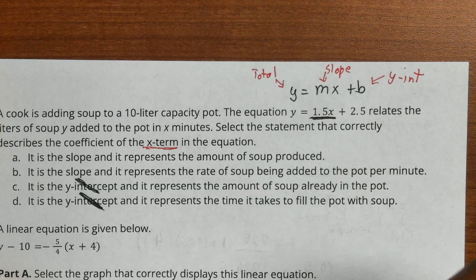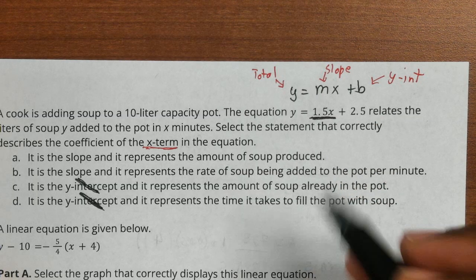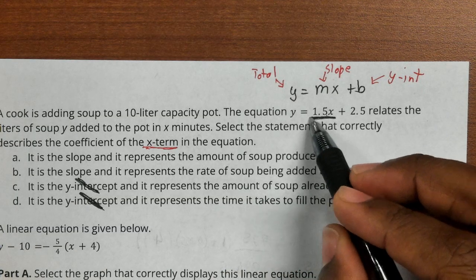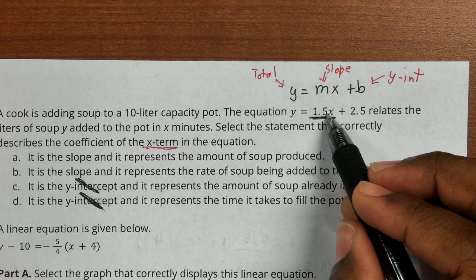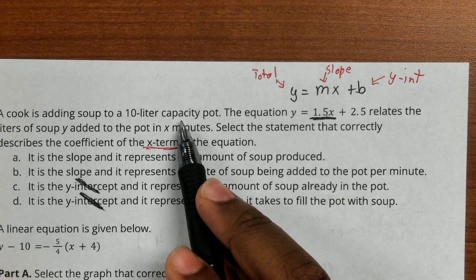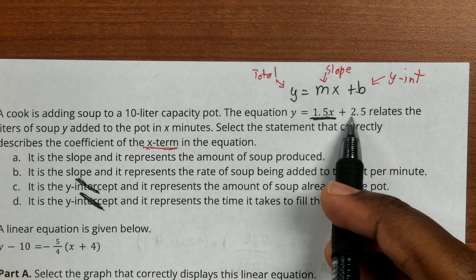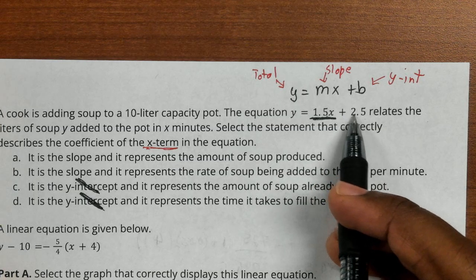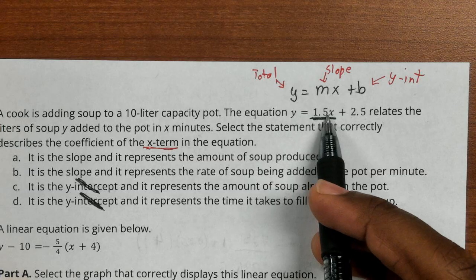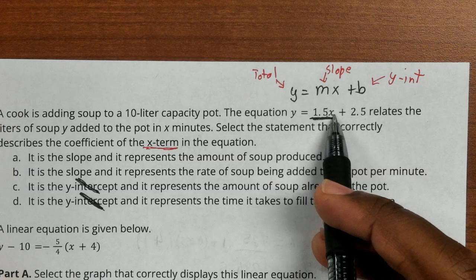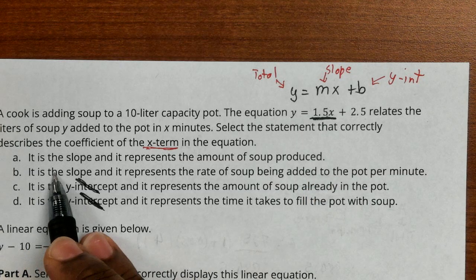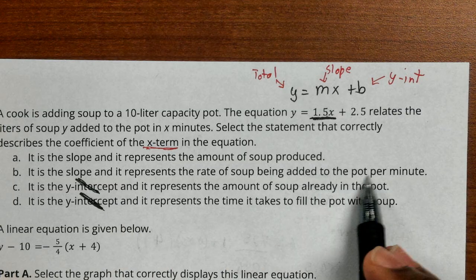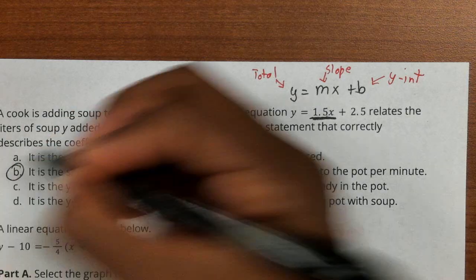So normally you can use your keywords like per, each, and every, but always check to see if it makes sense. So this 1.5 will be the amount of soup being poured into the pot, all right? And the pot started at 2.5. So at 2.5, that's what the pot was already at, okay? And we're pouring 1.5 every minute, okay? So in this case, the slope represents the rate the soup is being added to the pot per minute. So this will be the answer.